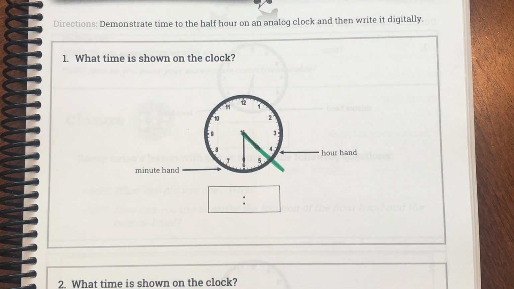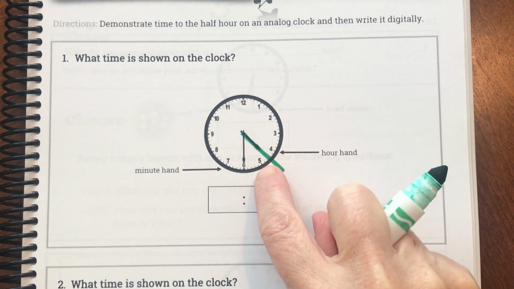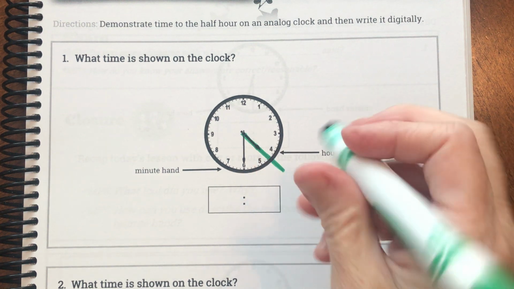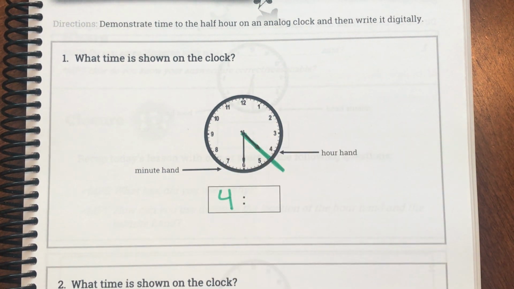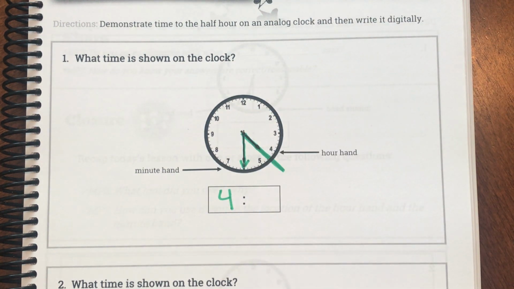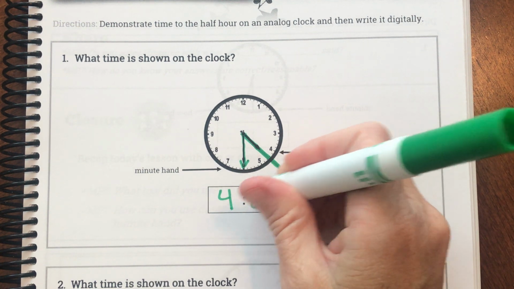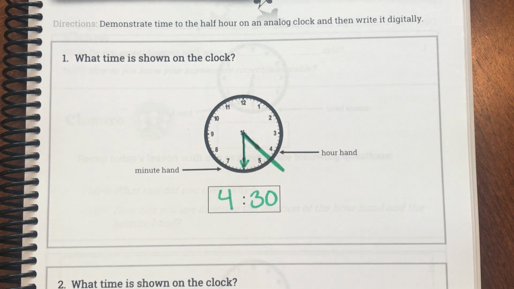So my short hour hand passed the 4, but it didn't get to 5 yet, which means my hour is 4 o'clock because it's not 5 yet. And when I look at my minute long hand, it's pointing straight to the 6, which means that's a half hour, which is the same as 30 minutes. So we would say this is 4:30. That's how I read that, 4:30.